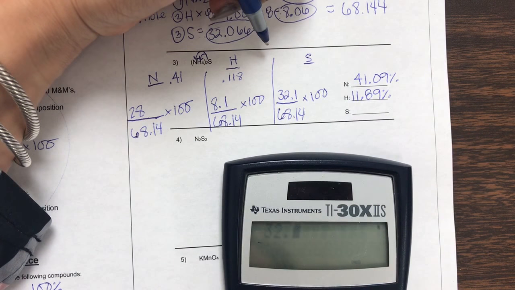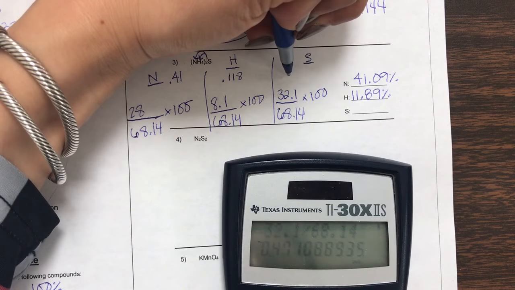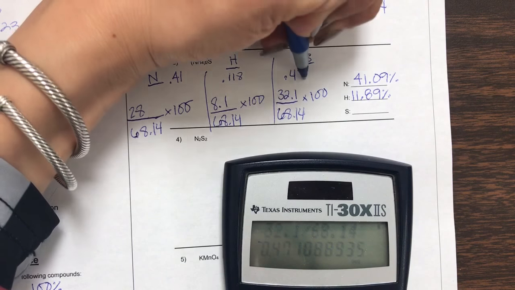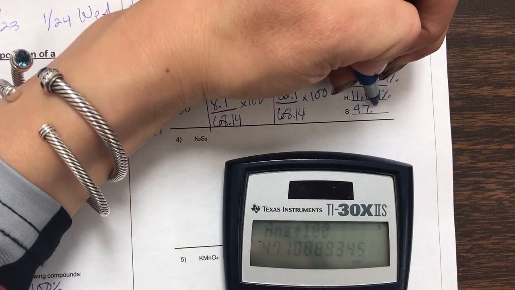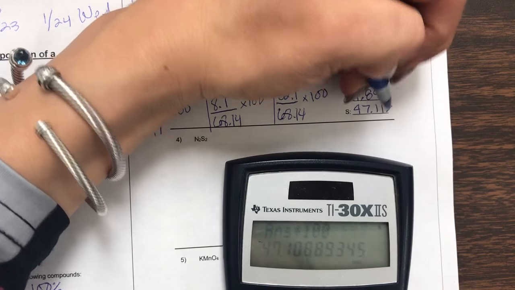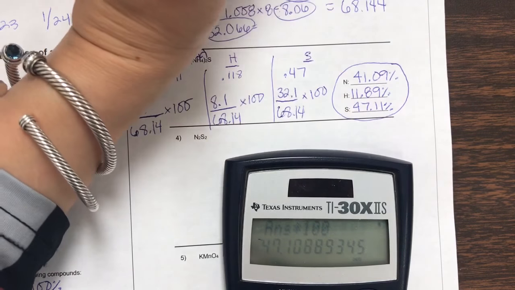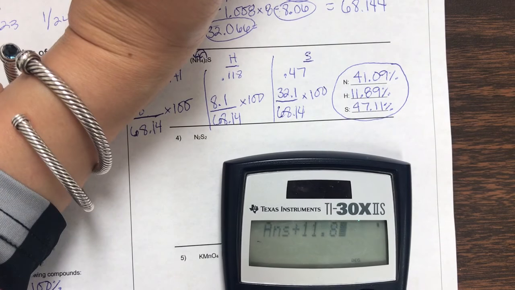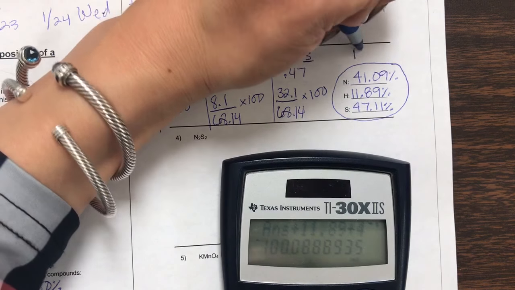Sulfur is our last one, and that gives me 0.47 times 100 is 47 point, you can put 11 if you want. Let's see if this gives us 100 if we add these all together, or very close to it. I get 100%.